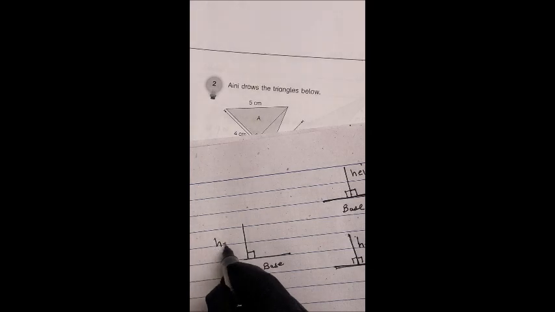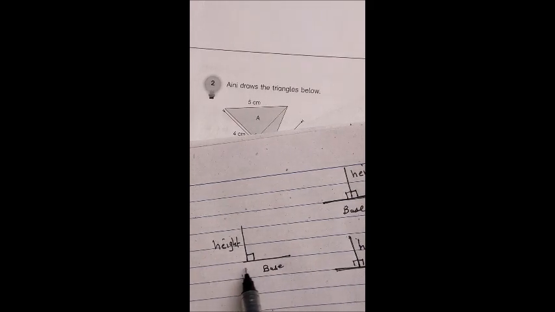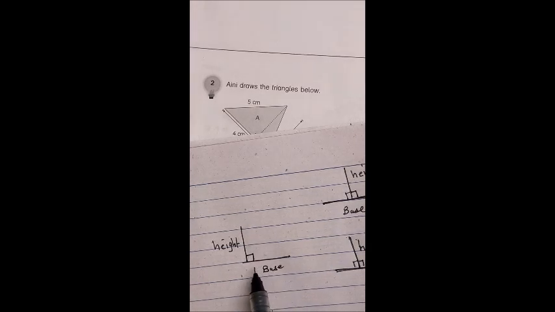Or I may make another line here and I can make a line here. This makes a 90-degree, all right? And this is your base and this is your height. So this line, height, is running perpendicular to this line, the base. Okay, so always remember perpendicular lines always make a 90-degree angle.